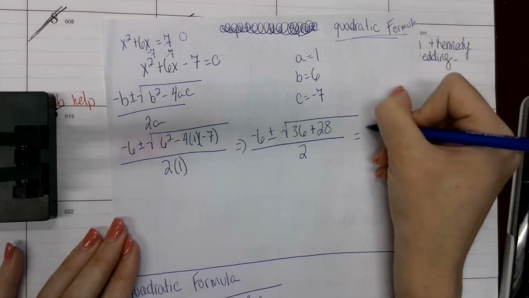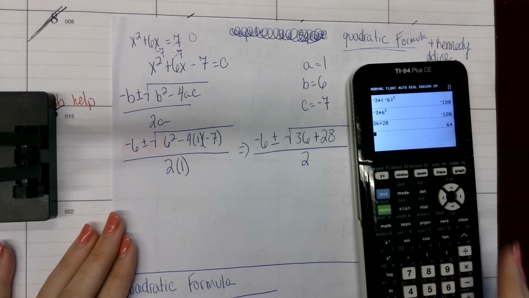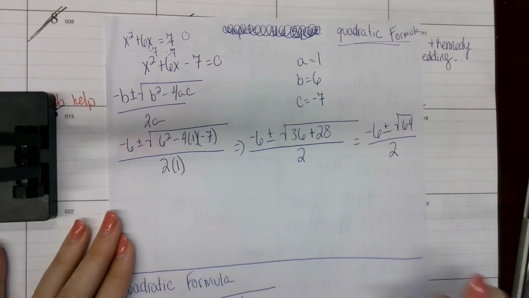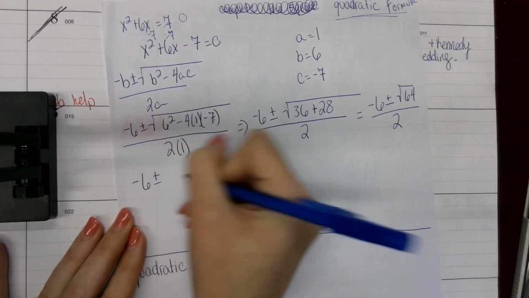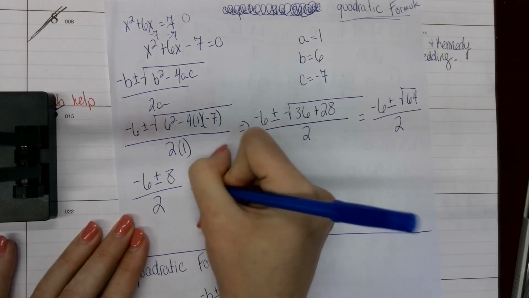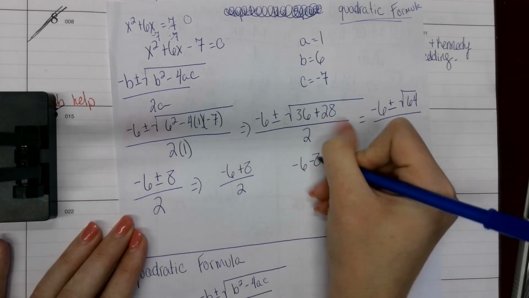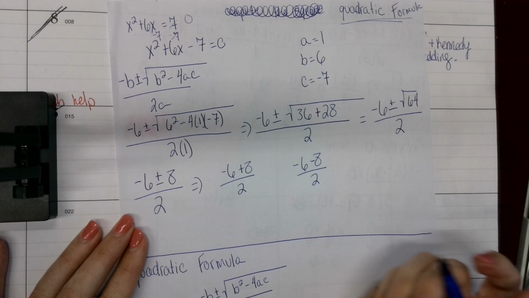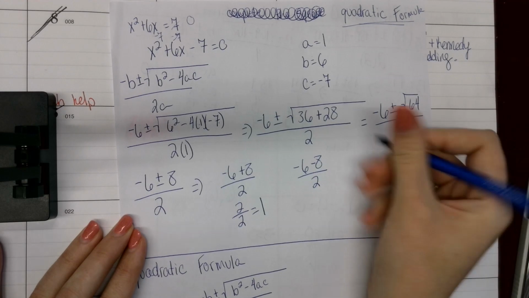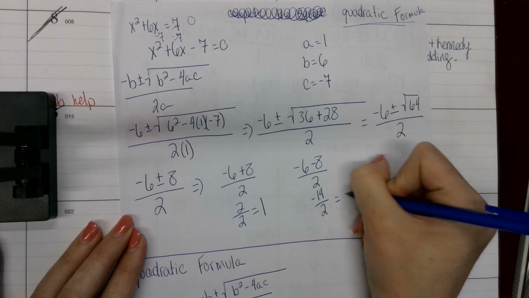So I'm going to go ahead and write this one over here. Negative 6 plus or minus, what's 36 plus 28? 64. How nifty. All over 2. So I have a negative 6 plus or minus 8 all over 2. So now I'm going to break them apart. I have negative 6 plus 8 divided by 2, and negative 6 subtract 8 divided by 2. Negative 6 plus 8 would be 2 over 2, which is 1. Negative 6 subtract 8 would be negative 14 over 2, which would be negative 7.